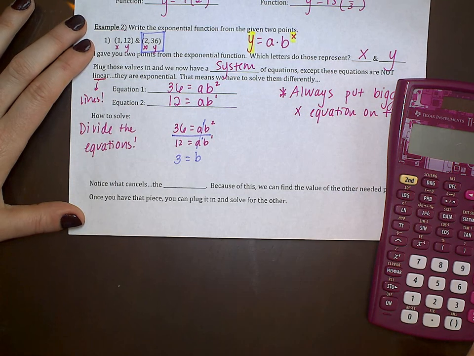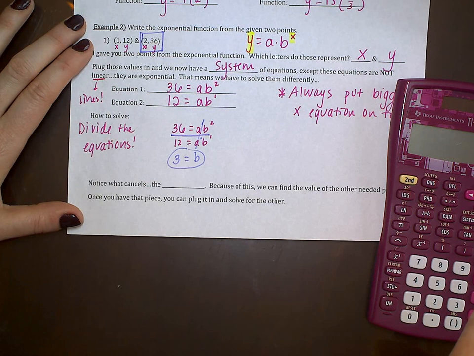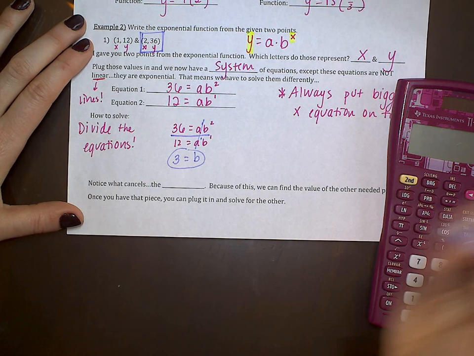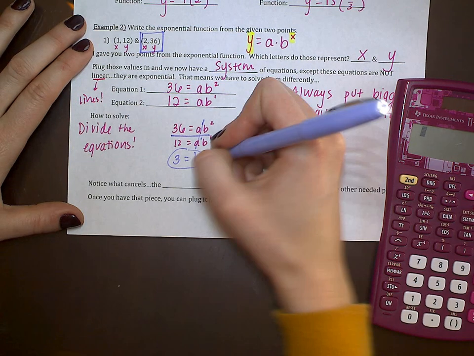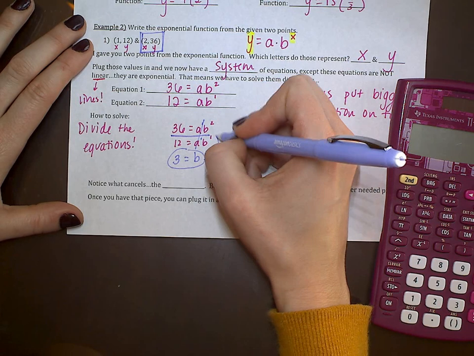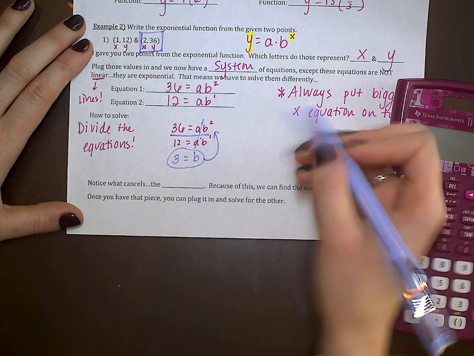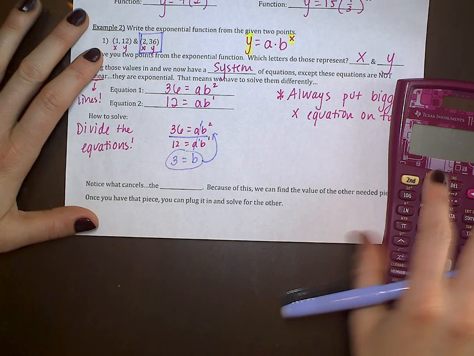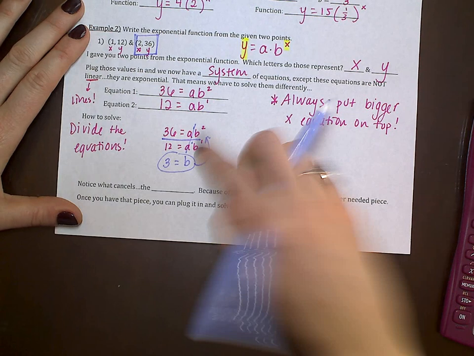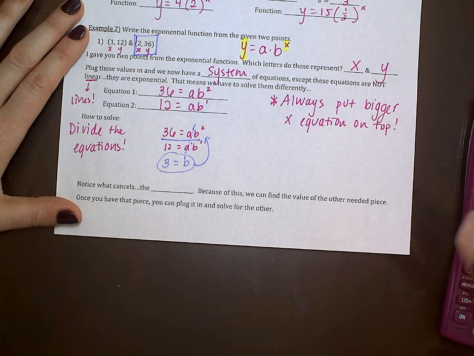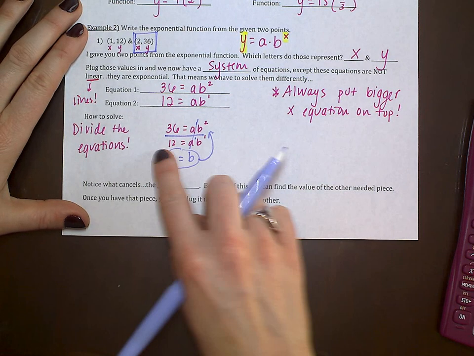So by doing that, I have half of what I need. I have the b value. It's 3. All I have to do is find the a value, and I can write my function. Remember when you were doing substitution and elimination, when you found one variable, you always brought it back up and plugged it into one of the equations to find the other variable. You can plug it into either one, but it's going to be easier to plug it in where the smaller numbers are. So don't go to where b squared is. Go to the second one where it's just b to the 1.